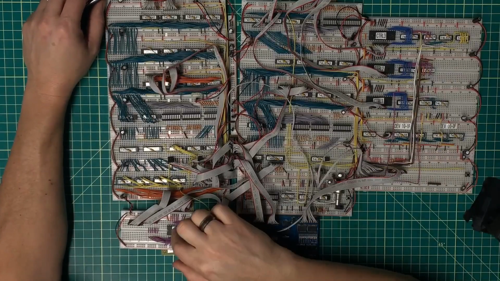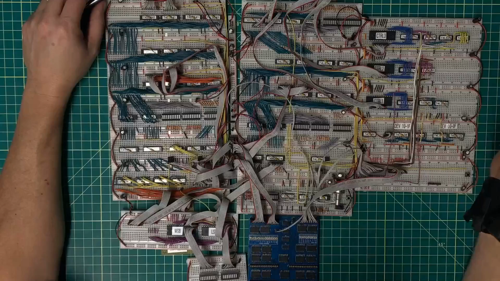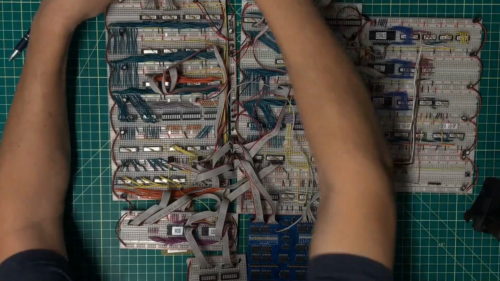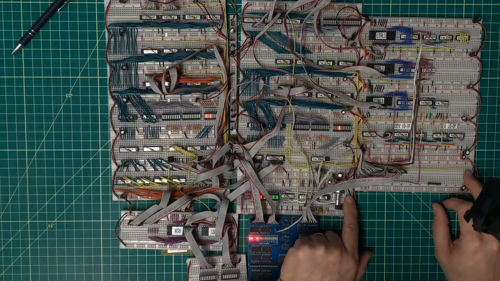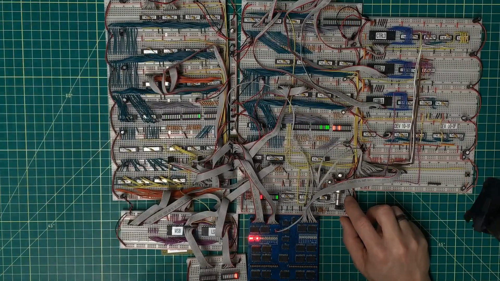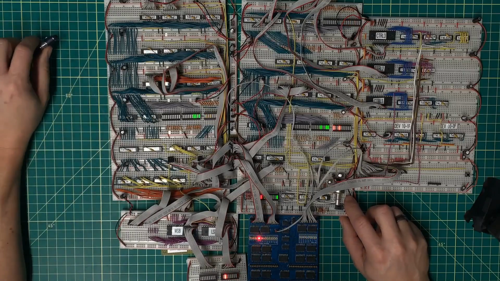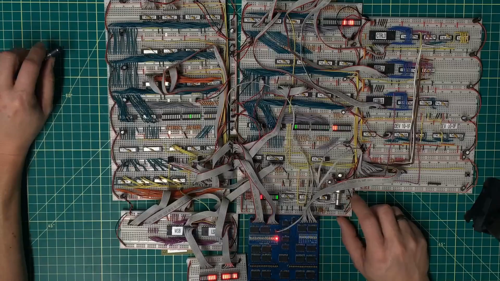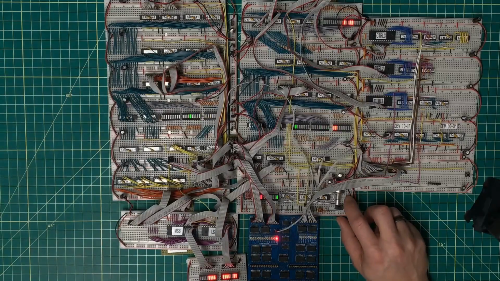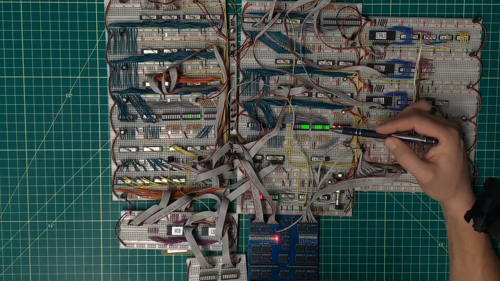Okay, I've burned my new program onto my memory EEPROMs, and let's plug this in and give it a test. So reset here. Okay, there's the first move, second, and we'll go all the way through this. There's my jump instruction, which is now moved up here and latched.